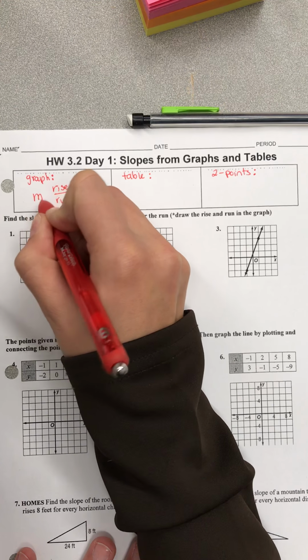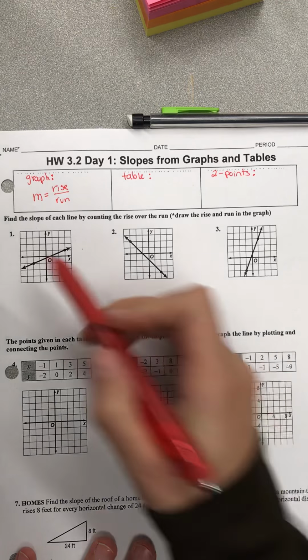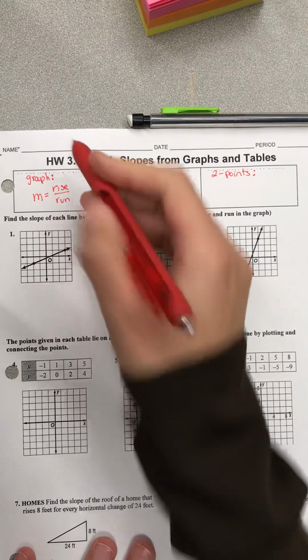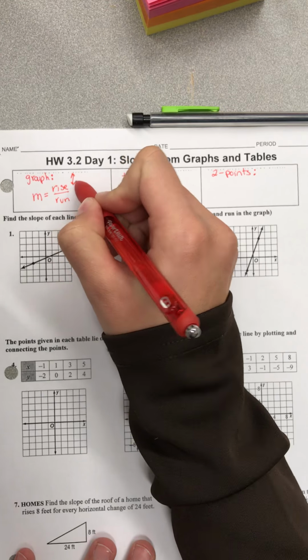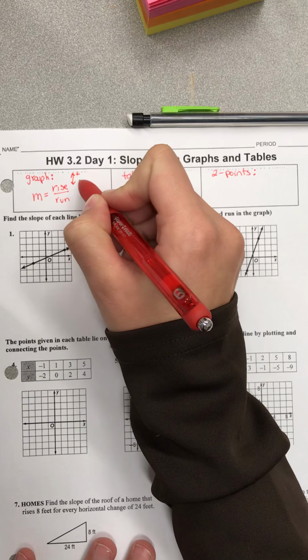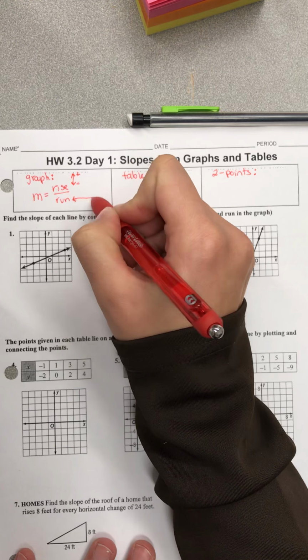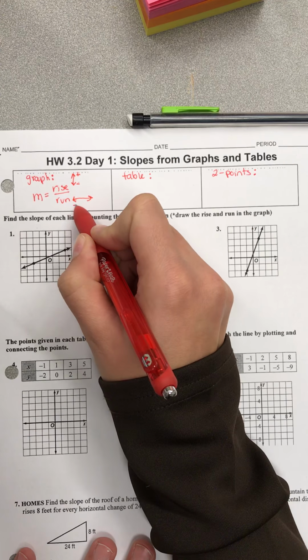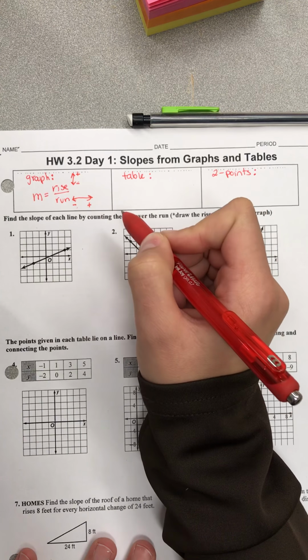Now, slope is always denoted by the letter M. So my slope is equal to rise over run. Rise means up or down. If you go up, it's positive. If you go down, it's negative. Run is left and right. If you go left, it's negative. You go right, it's positive.